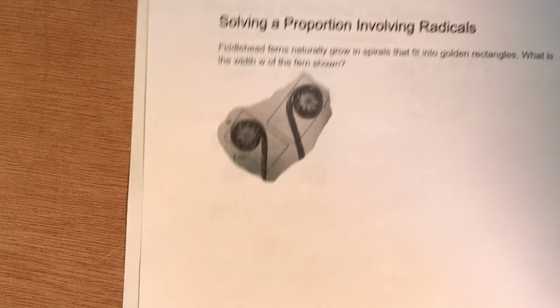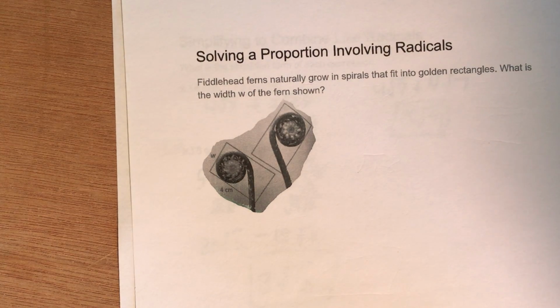Okay, we got one thing left yet. Fiddlehead ferns naturally grow in a spiral that fit into a golden rectangle. What is the width W of the fern? Okay.